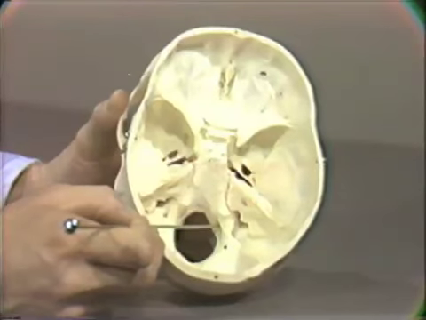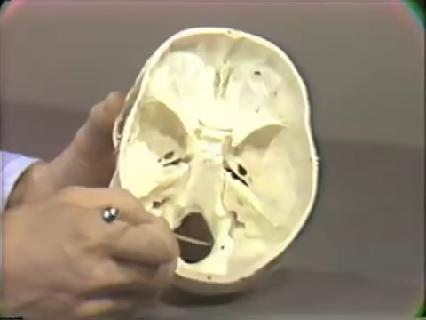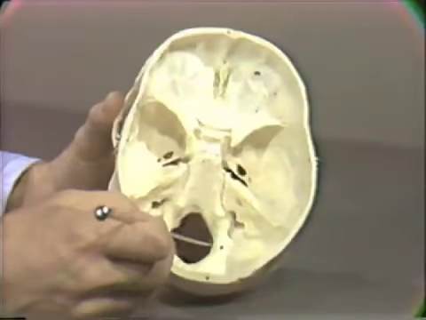This should not be confused with another foramen right next to it, the foramen of the hypoglossal nerve, or the hypoglossal canal, which will begin here. This canal is located on the lateral aspect of the foramen magnum.